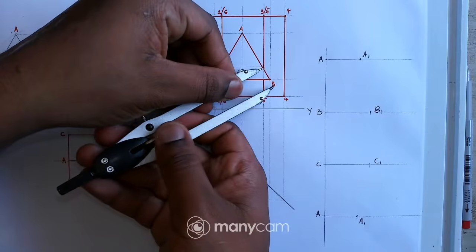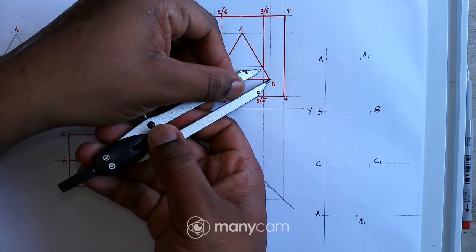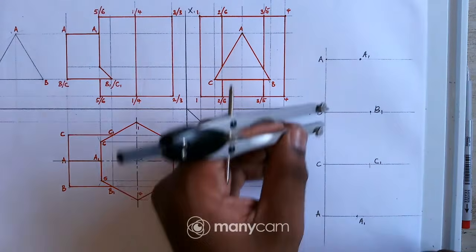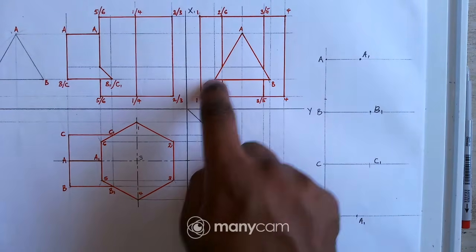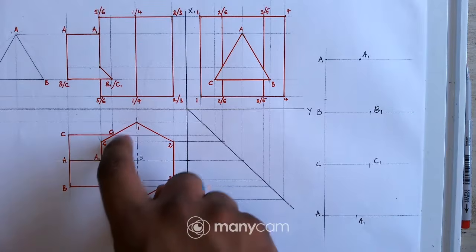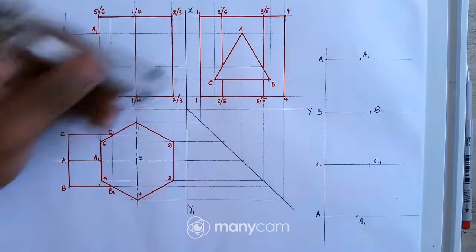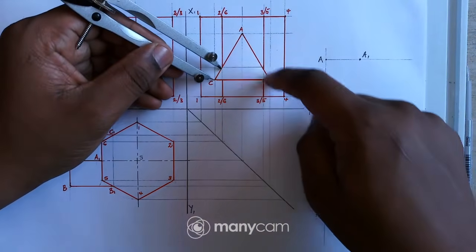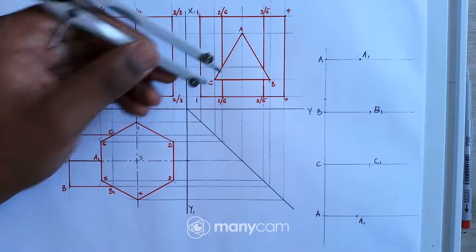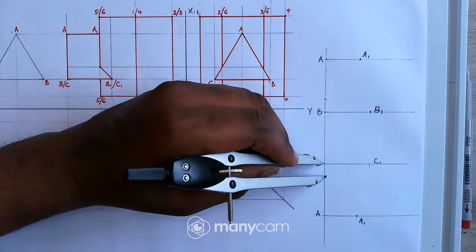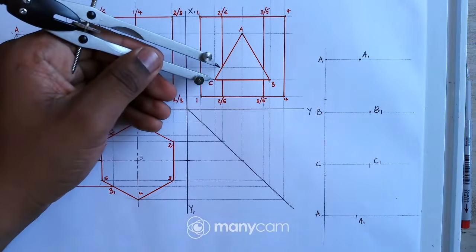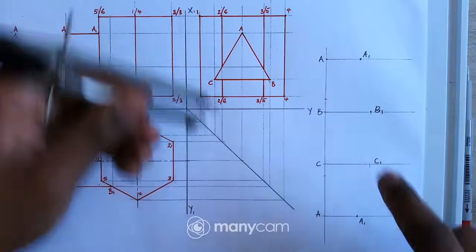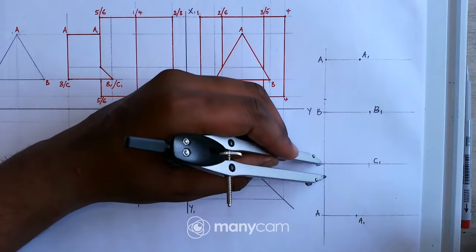So I have to take the distance and mark it there, right? And also here, remember we have a point between A1 and C1, which is this one. So obviously the distance is equal to that one. I can take it and mark it there. I put my compass on C, not on A, because obviously I put my compass on C there. So I have to put my compass at C as well here.